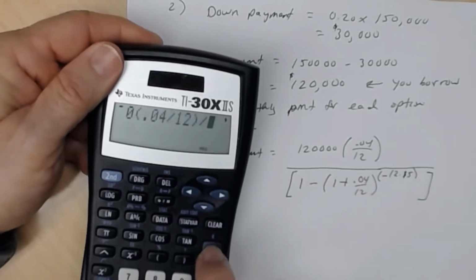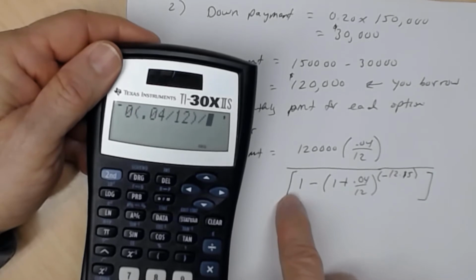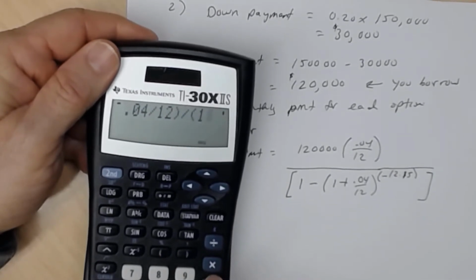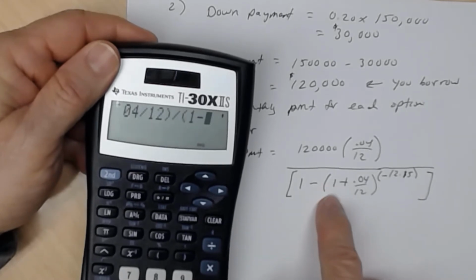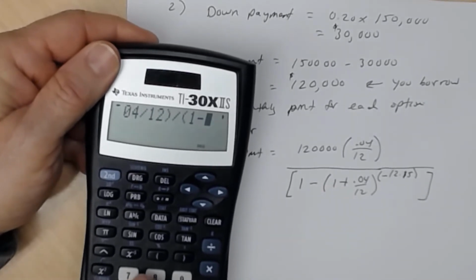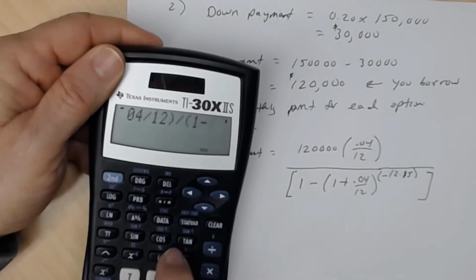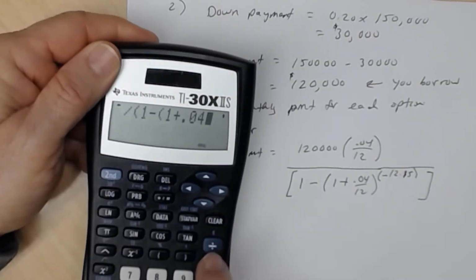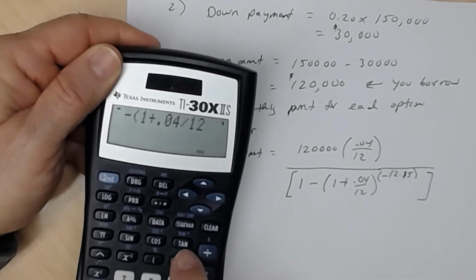Divide, parentheses, 1 minus, open parentheses, 1 plus 0.04 divided by 12, close the parentheses.